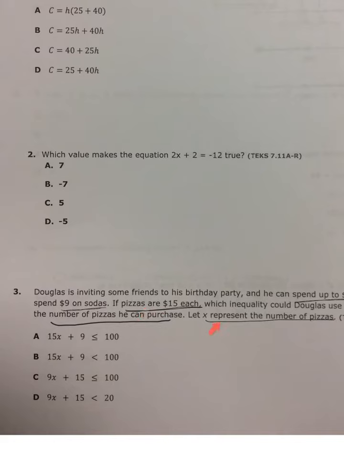And they said let X represent the number of pizzas. So if I was going to buy 2 pizzas, I would have to multiply 15 times 2. If I was going to buy 10 pizzas, I would have to multiply 15 times 10. So whatever number of pizzas I'm buying, I'm going to multiply times 15. Look at your answer choices and see where the 15 is multiplying times the X. Okay, right there it is. Right there it is.